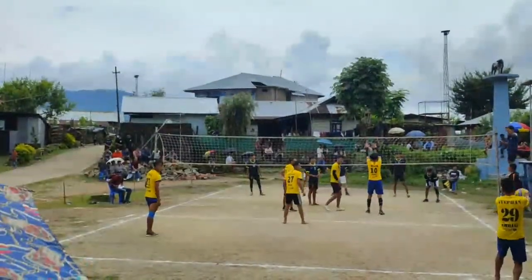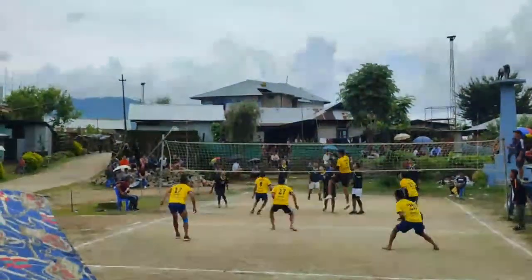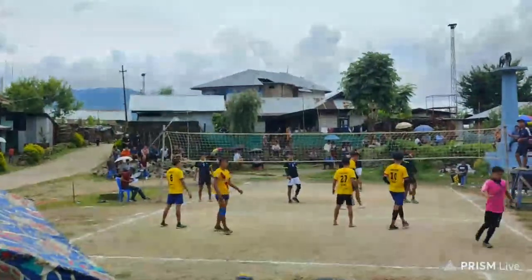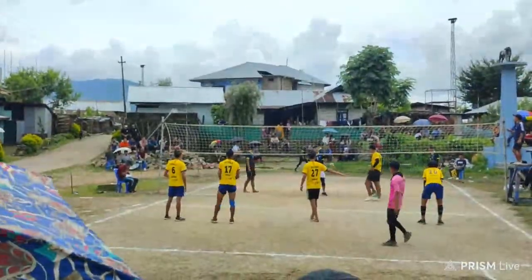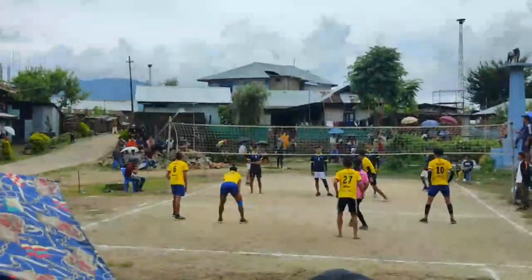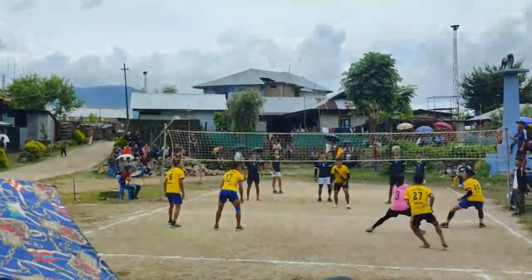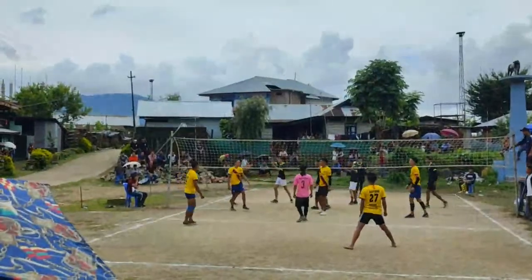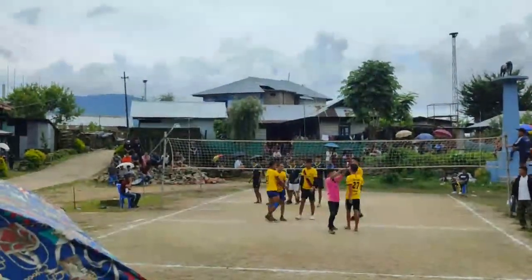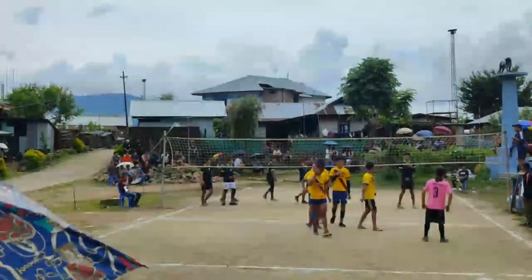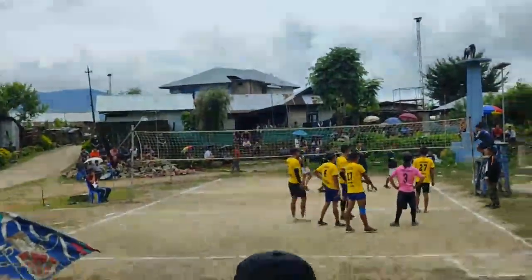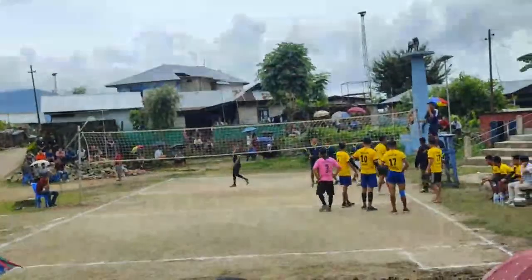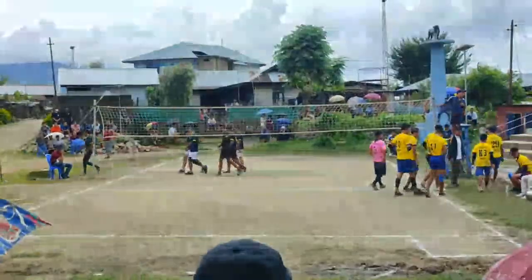Makhan 25, Nambol 25. Nambol 26, Makhan 25. Nambol 27, Makhan 25. Two set won by Nambol K.